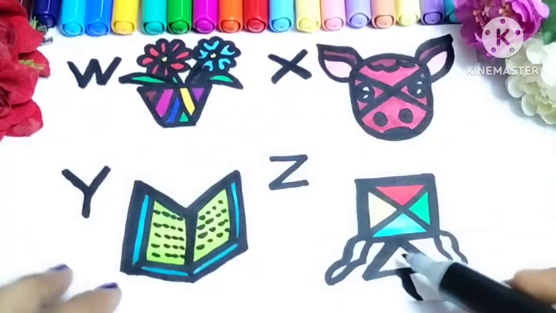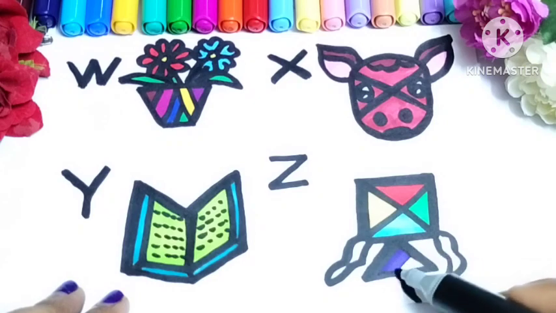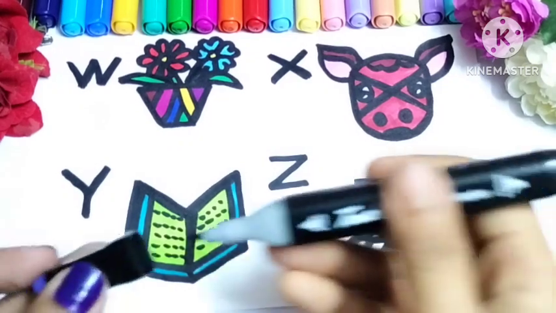All the pictures are looking so beautiful. You should try to draw all the pictures from the alphabet.